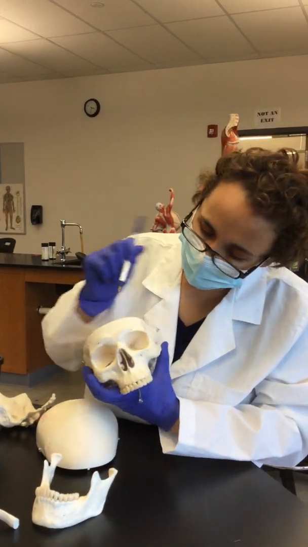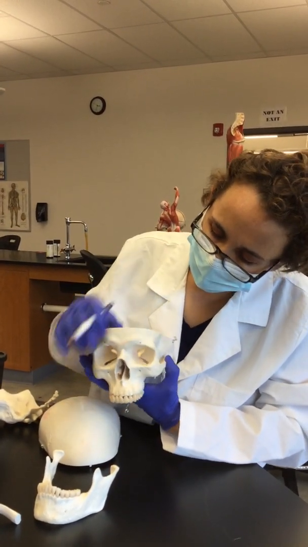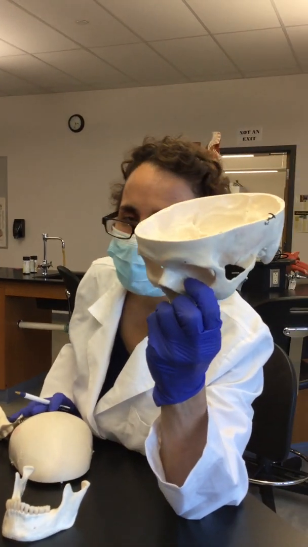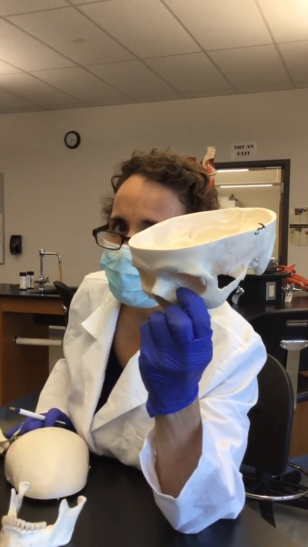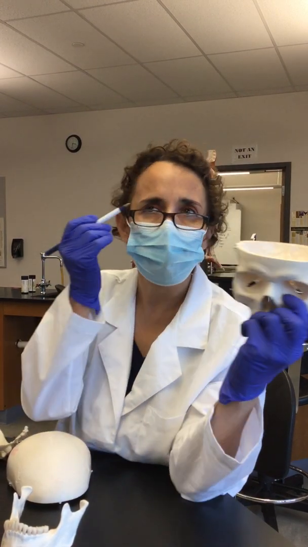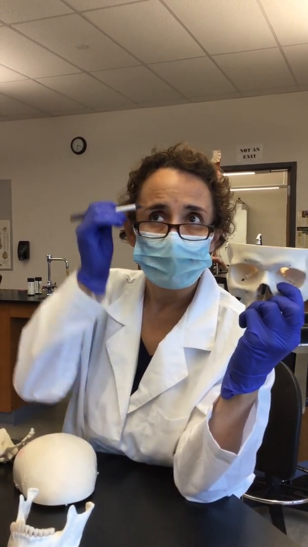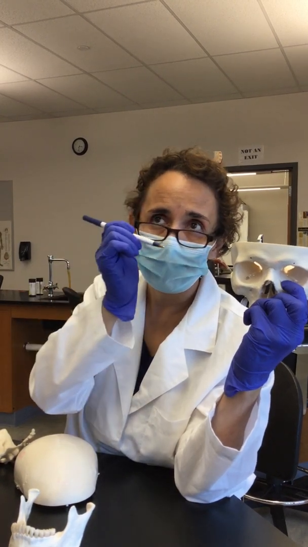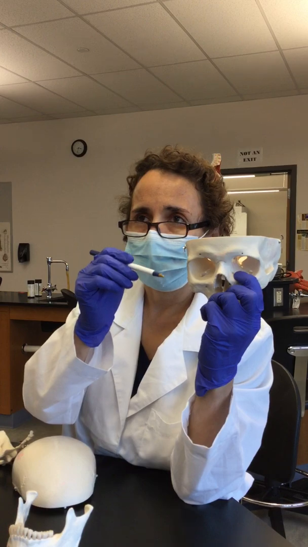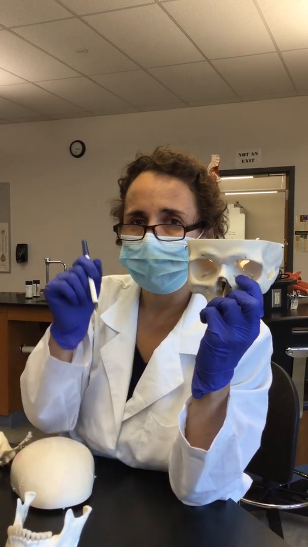Now for the lacrimal bone. The lacrimal bone is a tiny bone that is located within the orbit, and it has this little hole that is called the lacrimal canal. So when we produce our tears by the lacrimal gland, that we have here within the orbit, superior and lateral, the tears will flow down and medially, and then they drain through this lacrimal canal into our nose.